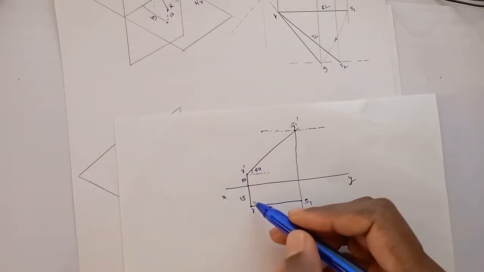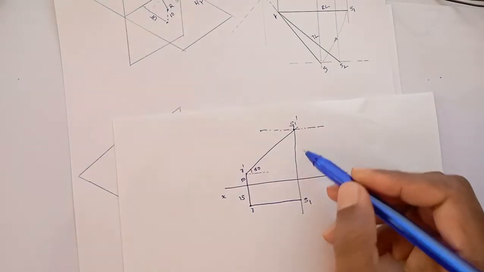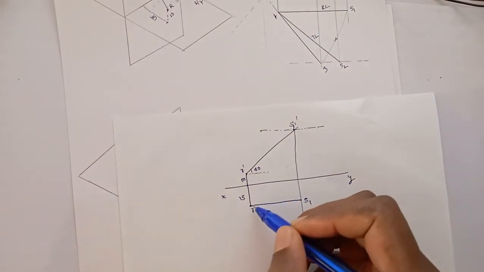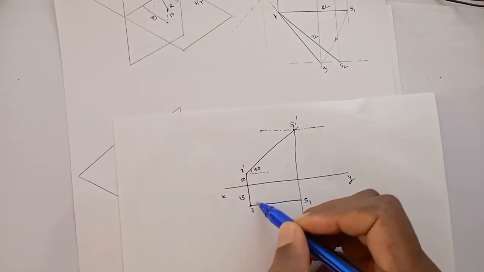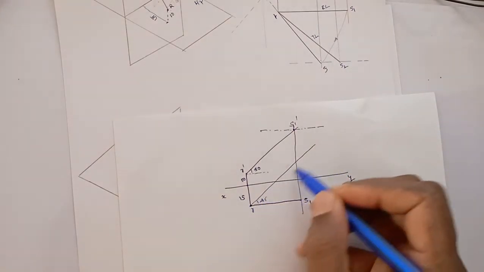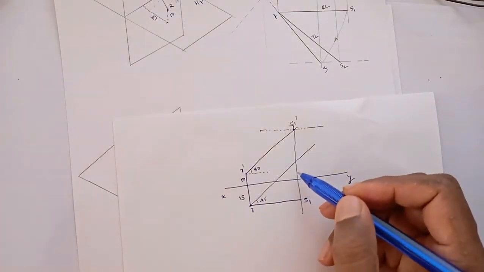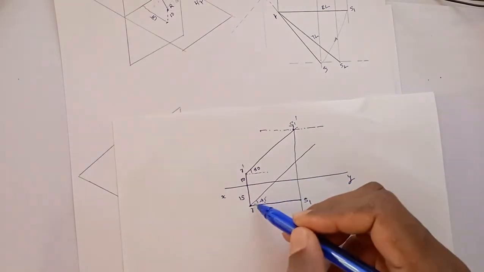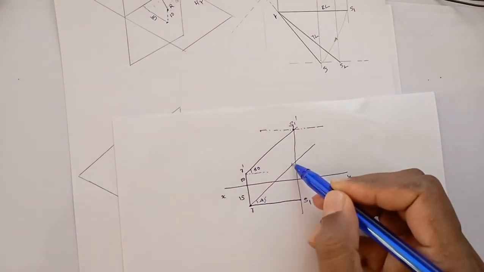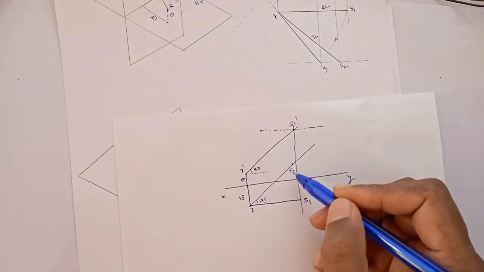And what about the top view of the point S? It will be above XY line. So the line will be in this direction. Okay, at what angle? We know the angle is 45 degree. So from here mark 45 degree and draw a line. This is our position of the line when parallel to HP and inclined at an angle 45 degree with the VP. So here you need to measure 90. 90 means true length. Suppose this is true length, then this will be S2.